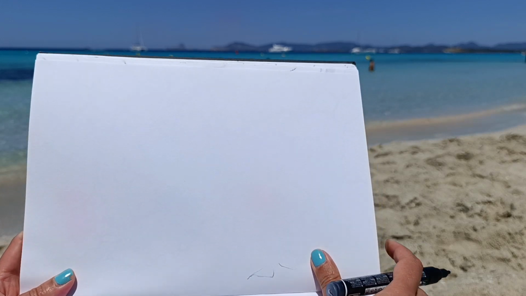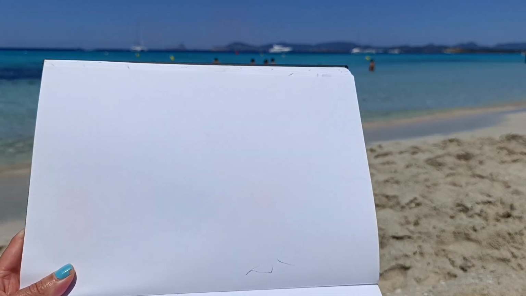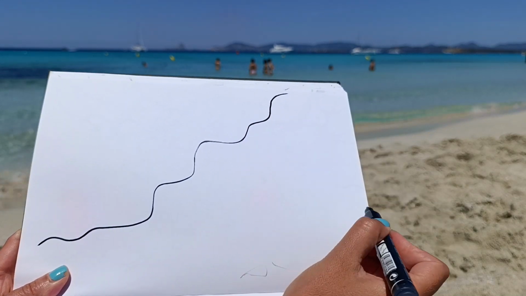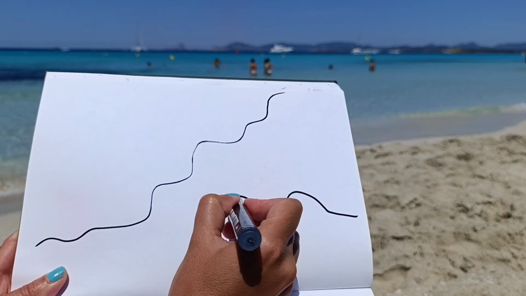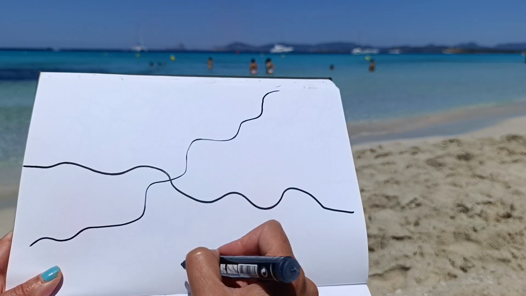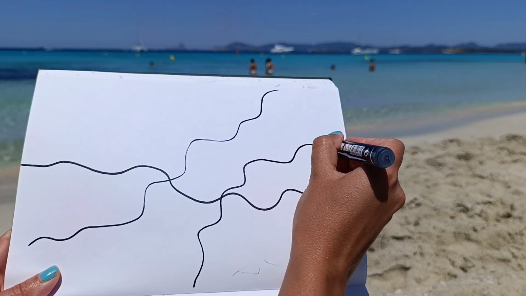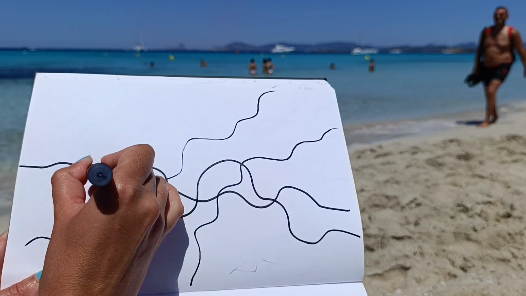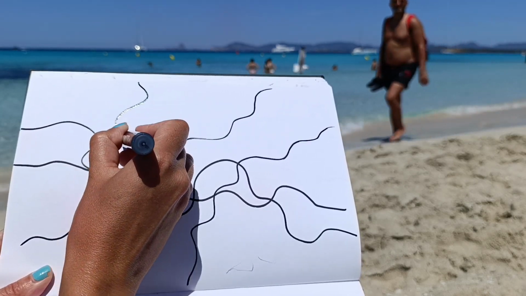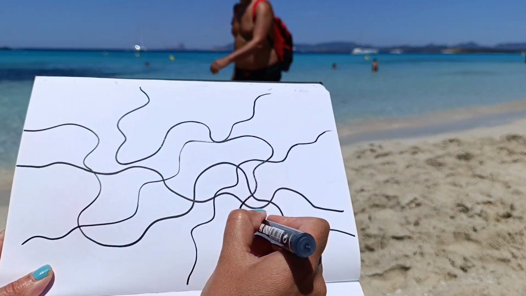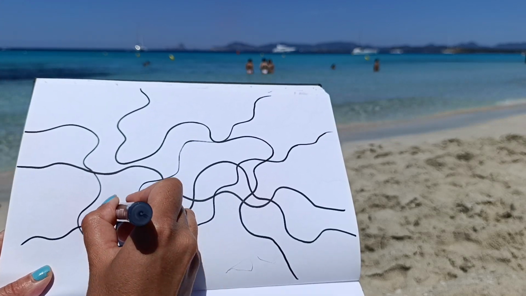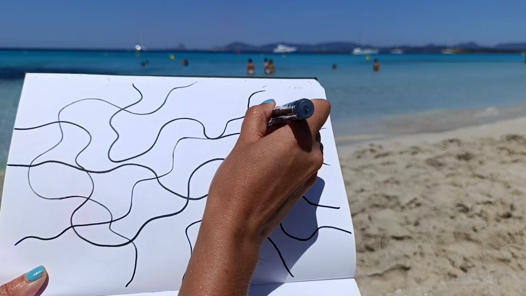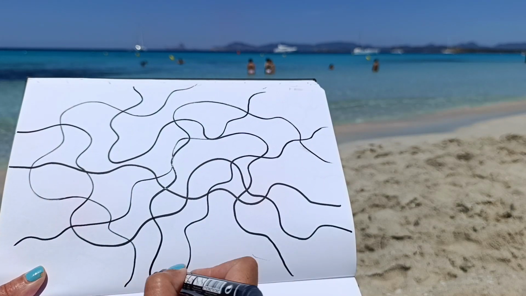Okay, so free floating lines running everywhere on the page. You draw lines where you don't expect them to go. You're not thinking, but the lines shouldn't repeat themselves anywhere. It should be just free-floating, intersecting, covering the entire page from one side of the page to another.